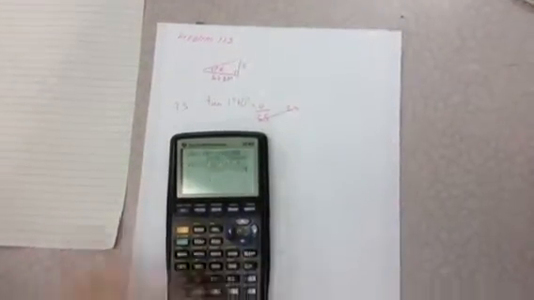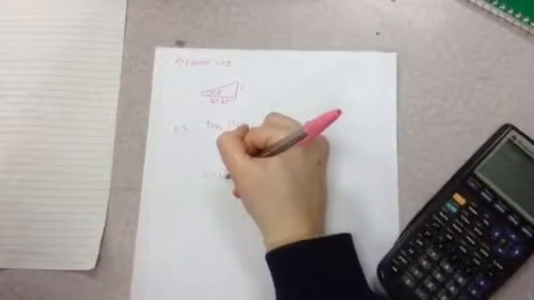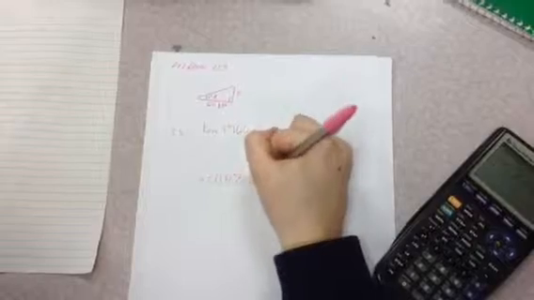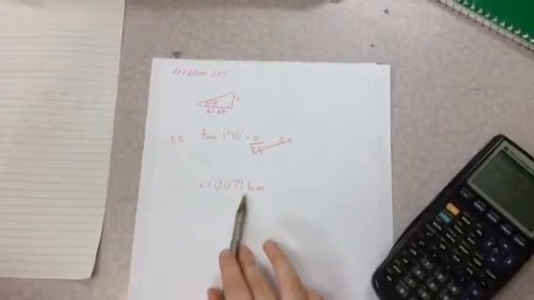The answer will be, we'll round it off to O is equal to about 0.071 kilometers. And so this means the vertical rise of the train would be 0.071 kilometers.